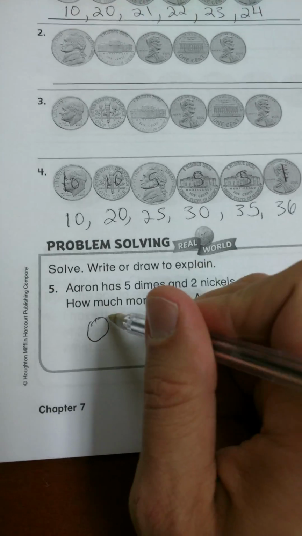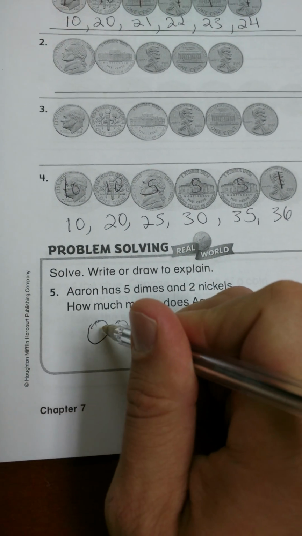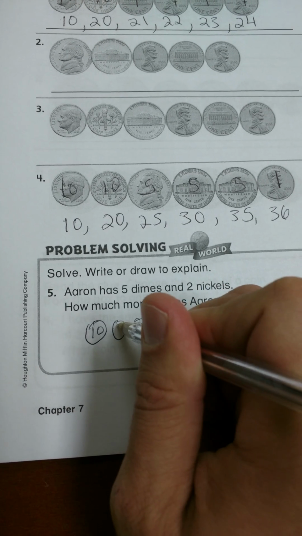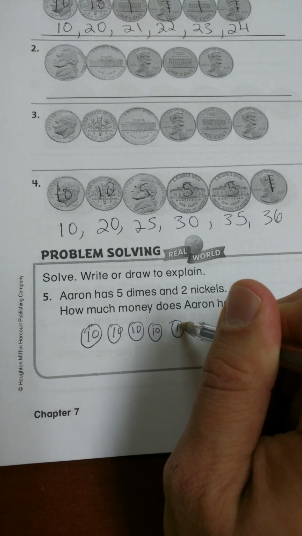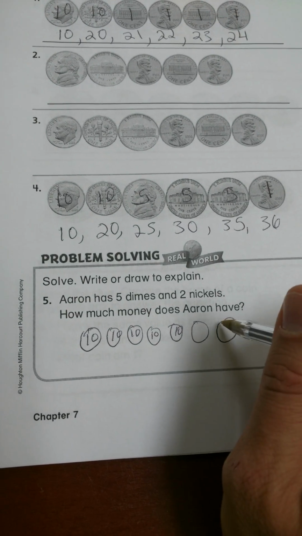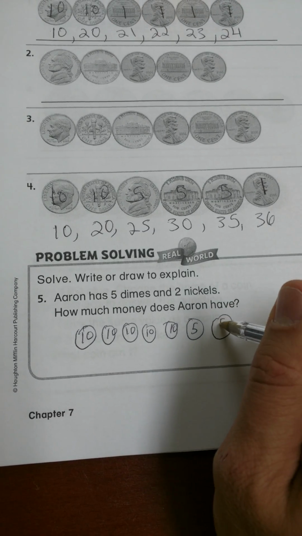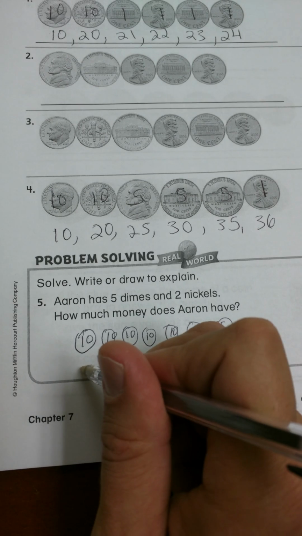So I have 5 dimes, so I'm just going to draw 5 circles here. And dimes are worth 10, so I'm going to put 10 for 10 cents right in here. And then it says we have 2 nickels, so draw them a little bit bigger. And write 5 in the middle. Alright, so then again, I'm just going to use this line for my running count.